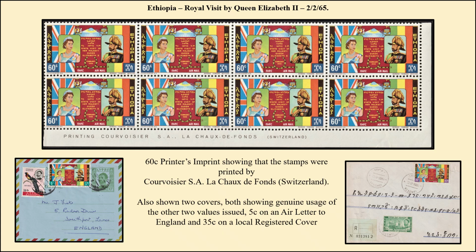The royal visit to Ethiopia in February 1965. 3 values were issued in a commemorative issue of 5 cents, 35 cents and 60 cents. And although the stamps themselves are not particularly rare, the printer's imprint is, and genuine use is extremely rare.